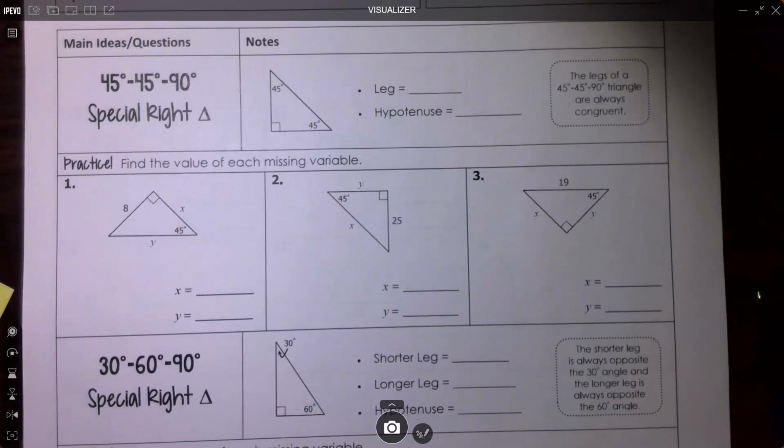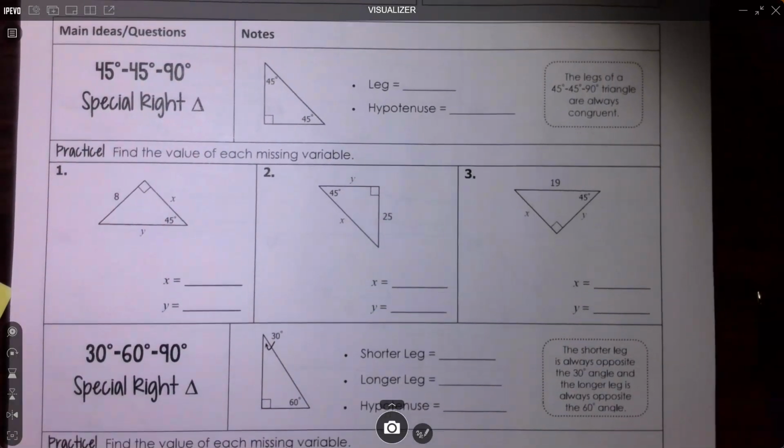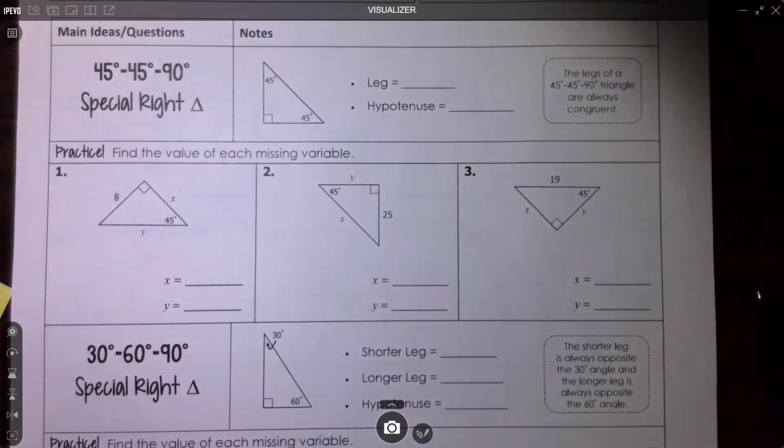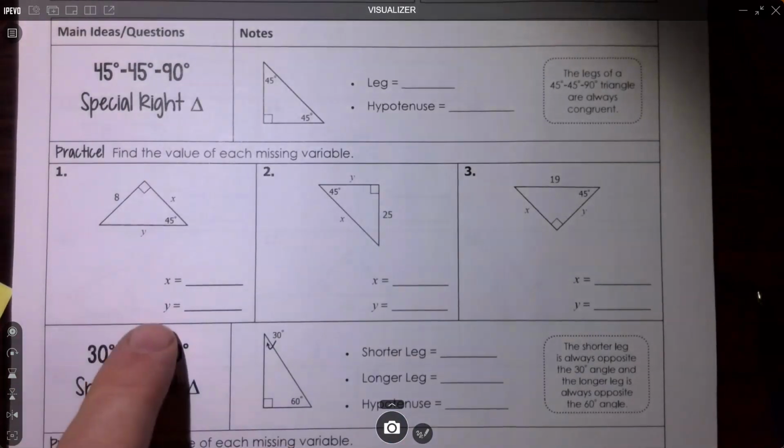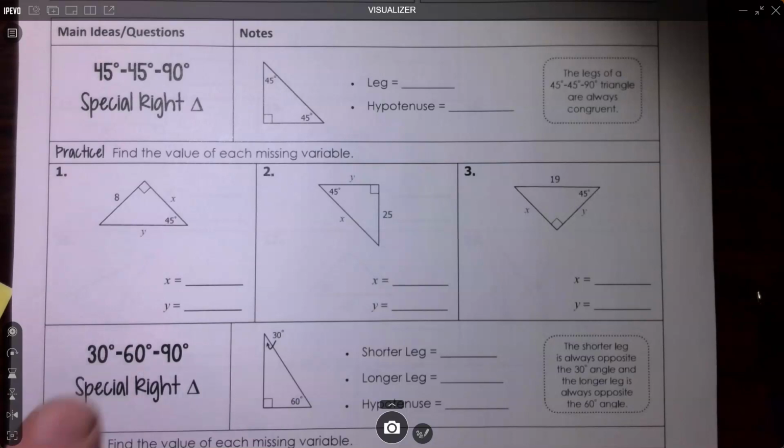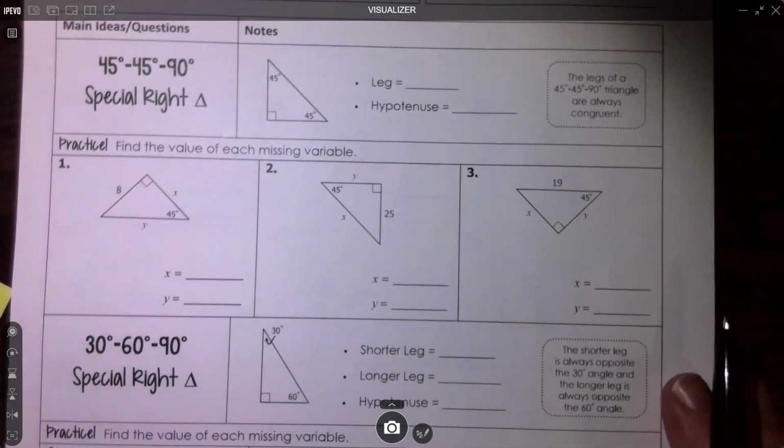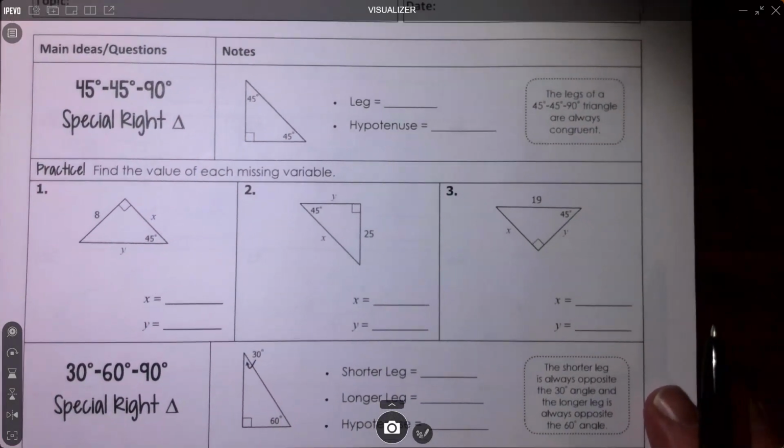What you're going to discover in the next lesson is what happens when they're not 45-45-90 or 30-60-90, like 29 degrees and 61 degrees and things like that. That's what we're going to use trigonometry functions for, but these two can be done without any special functions. All right, so let's talk about the 45-45-90 triangle.